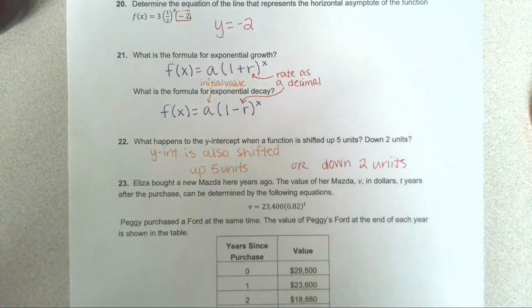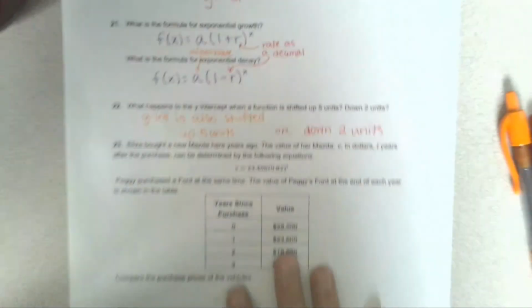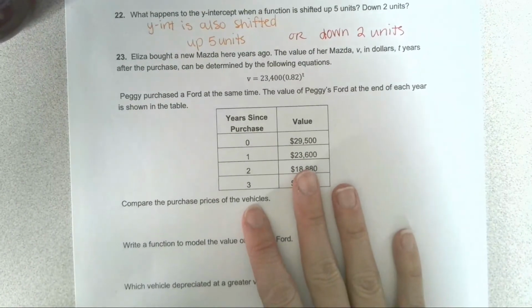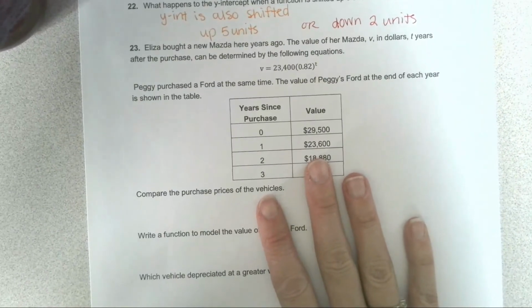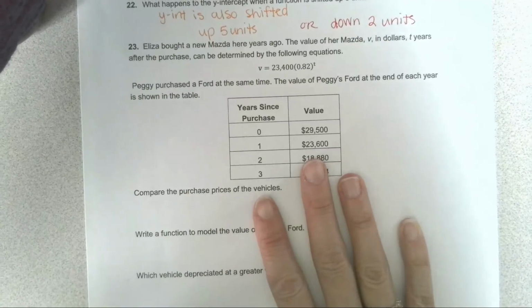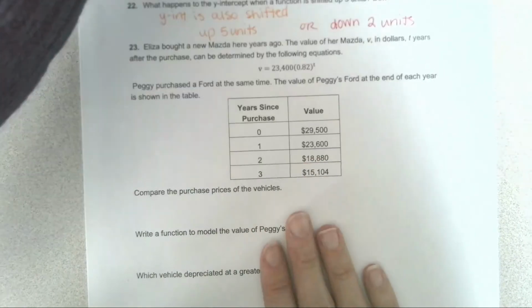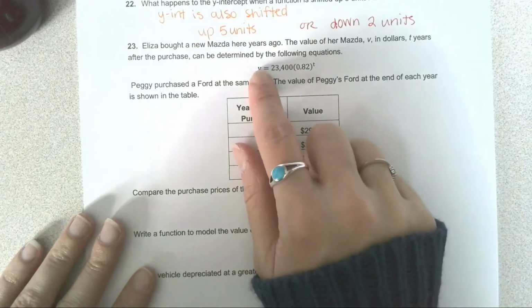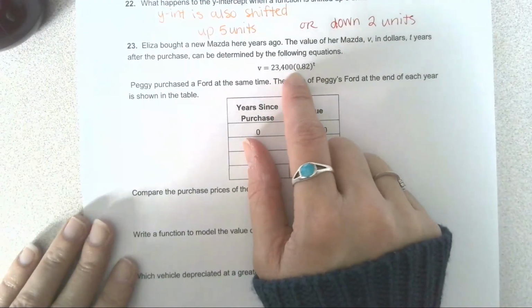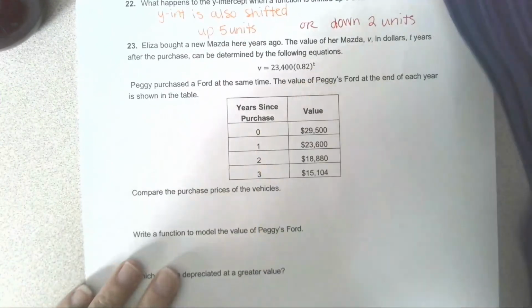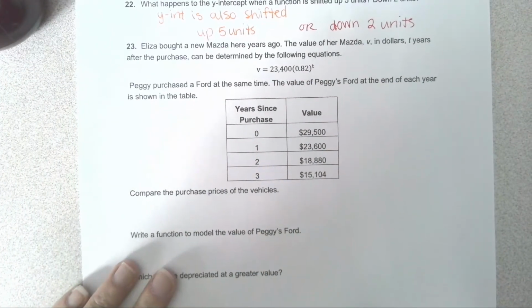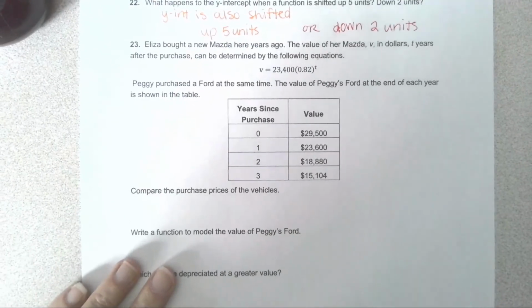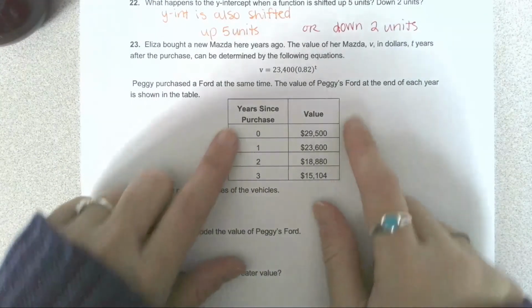All right, last problem. Eliza bought a new Mazda years ago. The value of her Mazda V in dollars T years after the purchase can be determined by the following equation. V equals 23,400 times 0.82 to the T power. Peggy purchased a Ford at the same time. The value of Peggy's Ford at the end of each year is shown in the table.